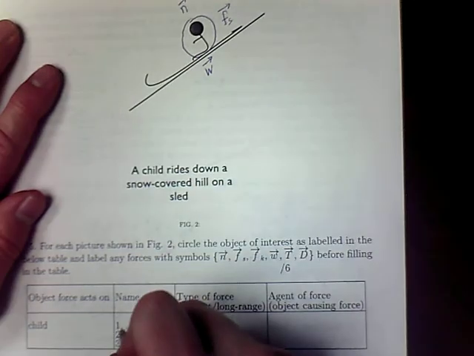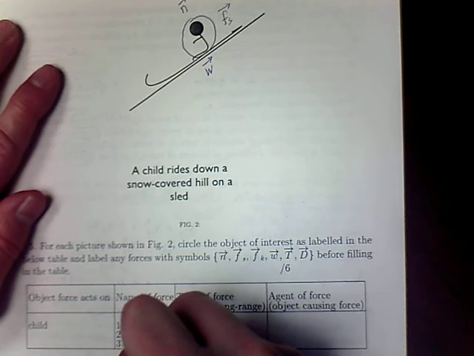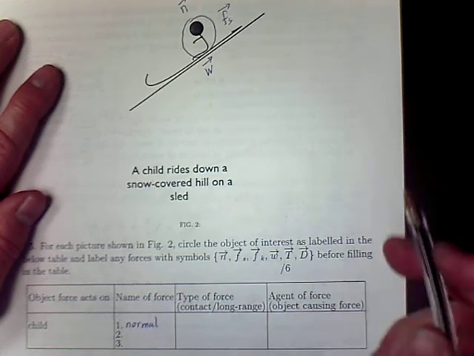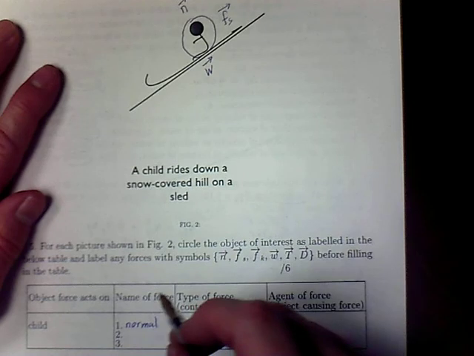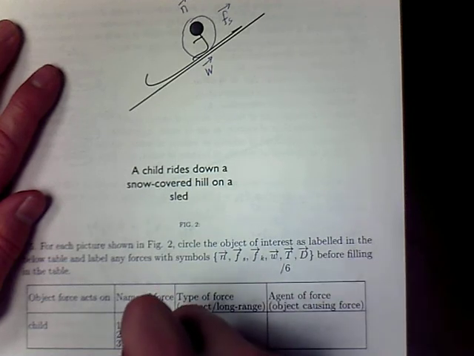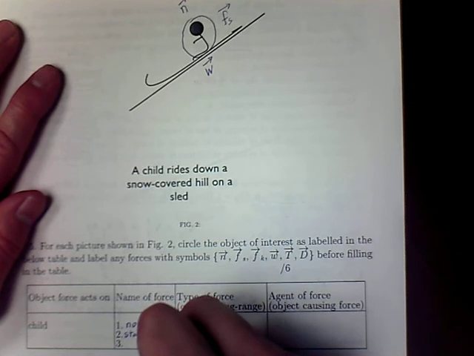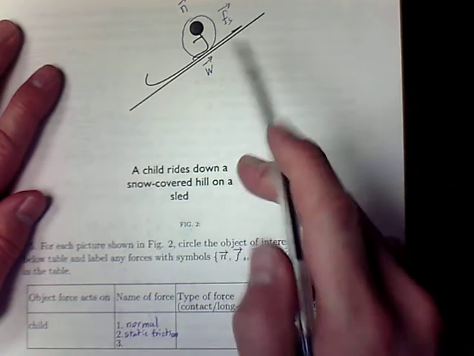So names of the forces, we've got the normal force. The child is staying stationary on the sled relative to the sled, so we've got the static friction force. And we've got the weight.